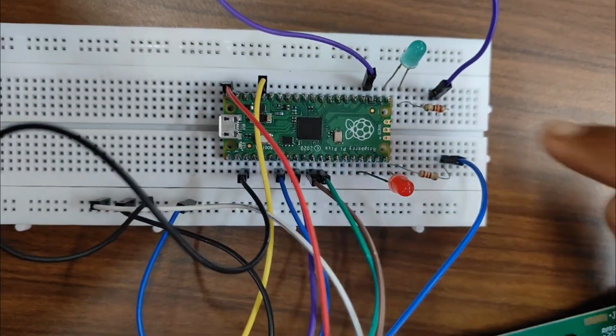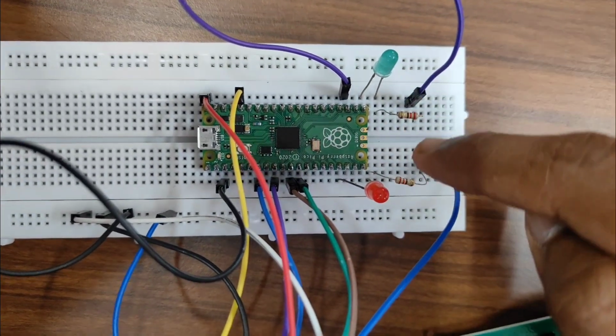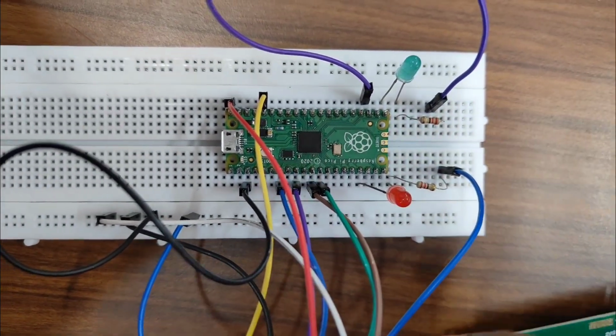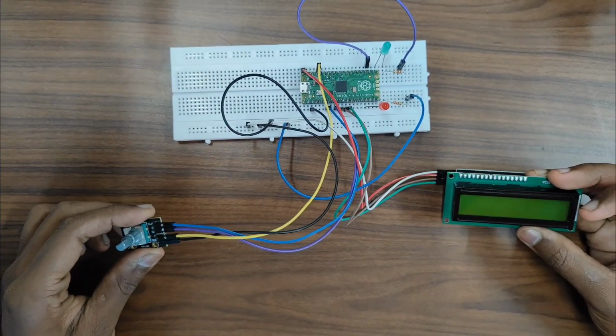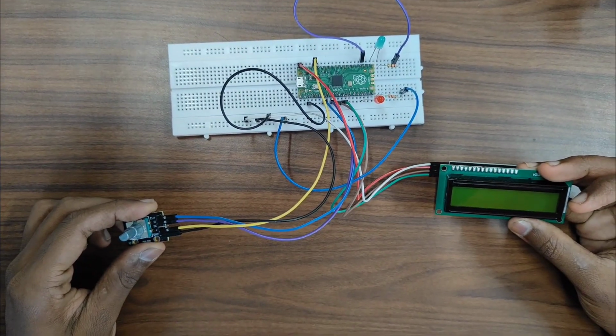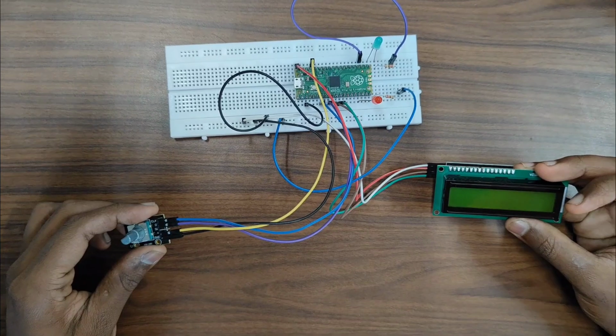And finally, we have the two LEDs to display the Morse code. The top green LED is connected to pin 16 and it is for the dash part of the Morse code. And the bottom red LED is connected to pin 13 and it's for the dot part of the Morse code.